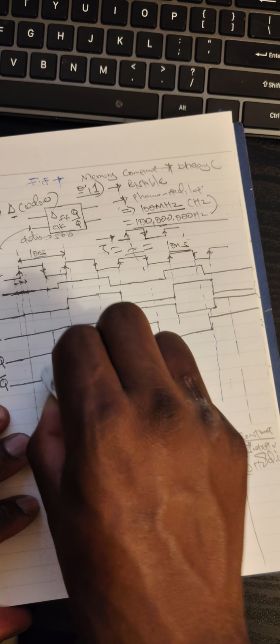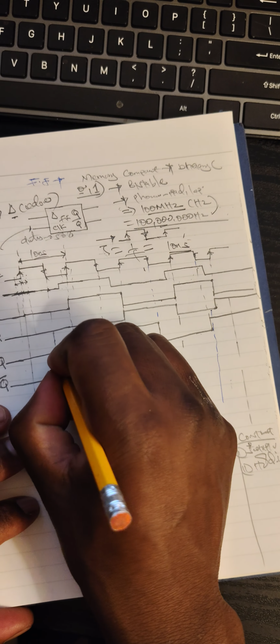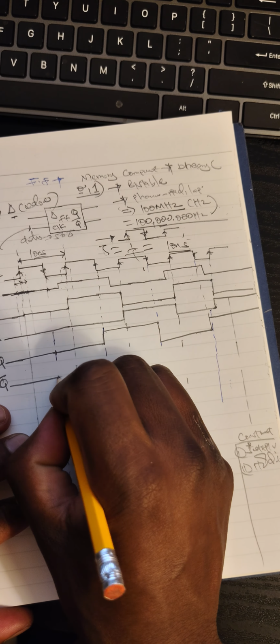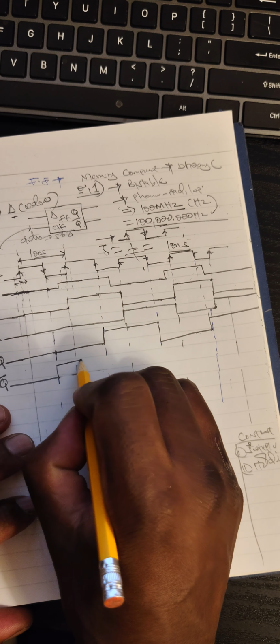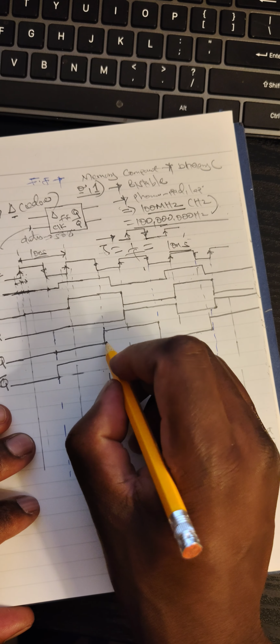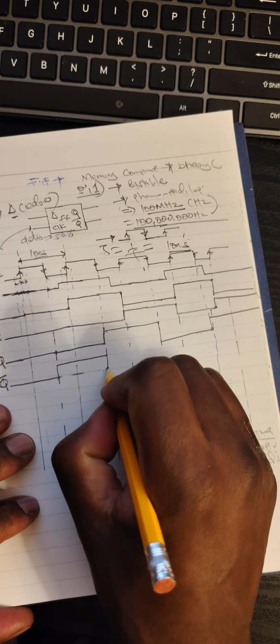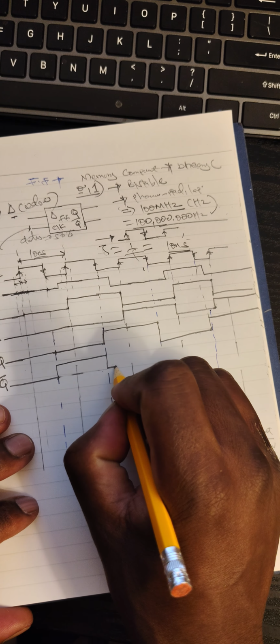I messed up. So at this point, it's at 0, right? So instead of remaining at 0 is when we go to 1. Now at this point, it transitioned from 0 to 1. So we come down opposite, at 1 to 0.